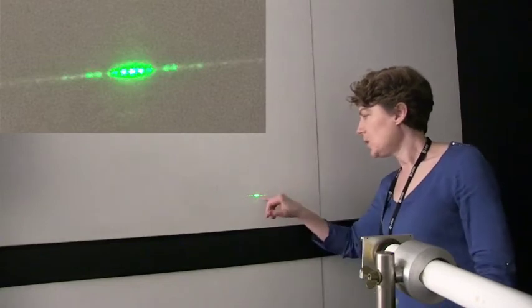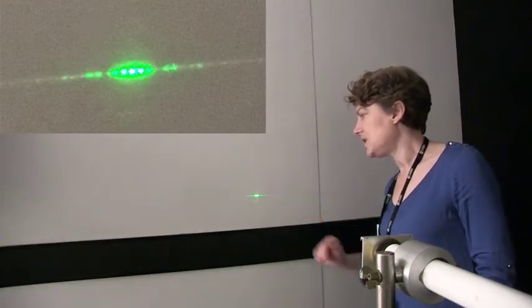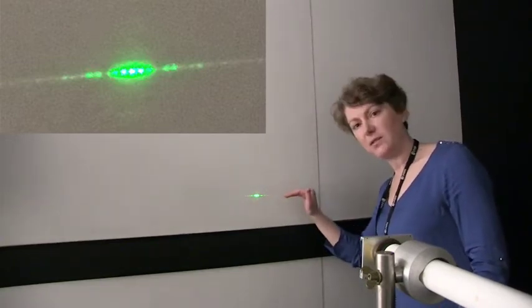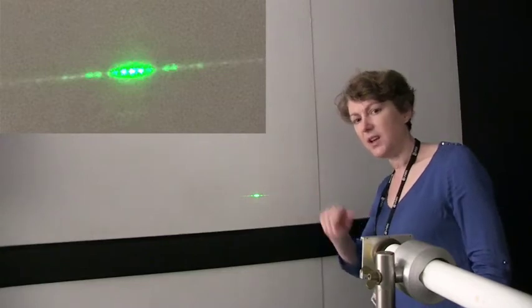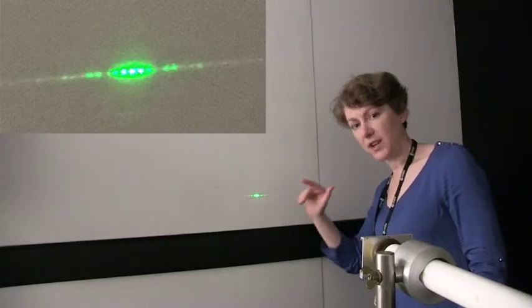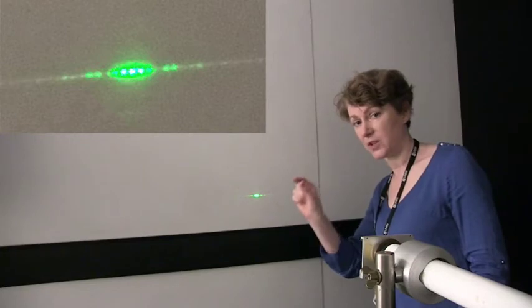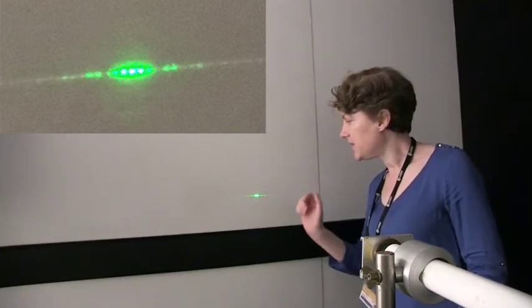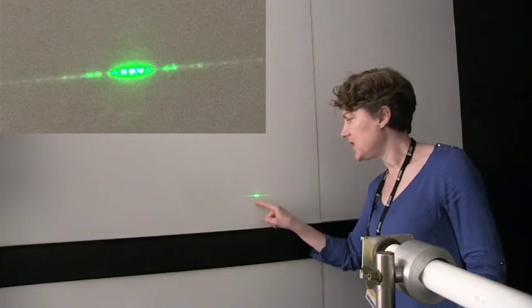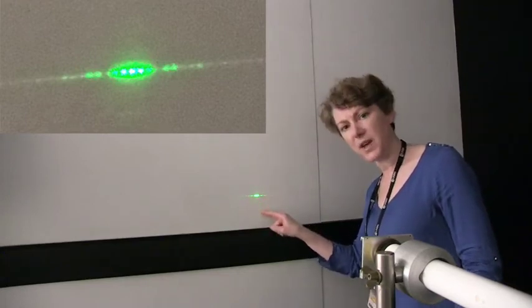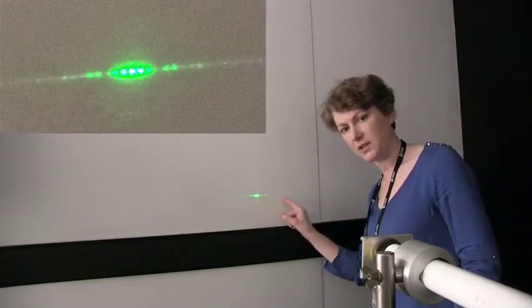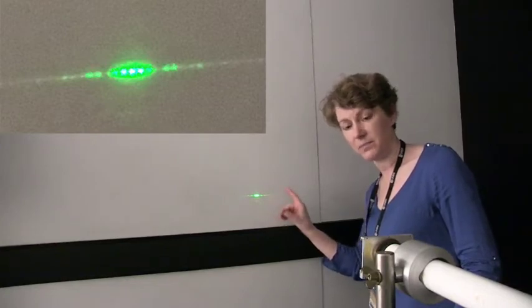So what you're actually seeing is the interference pattern from the two slits combined with the diffraction pattern that comes from the actual size of the slit, and that's what we're going to be talking about next week. But for this week, we're just interested in these evenly spaced individual bright and dark patches called the fringes.